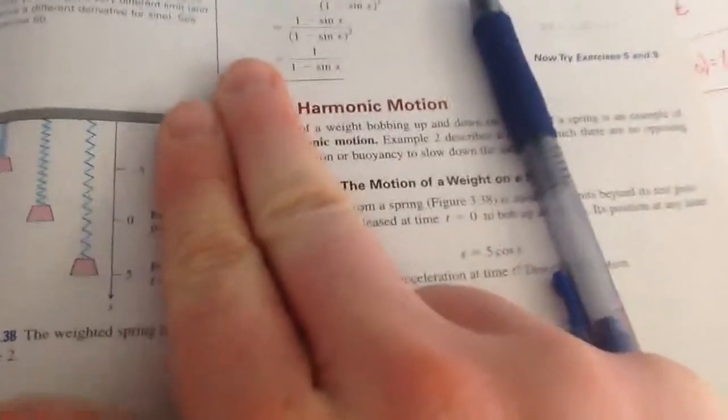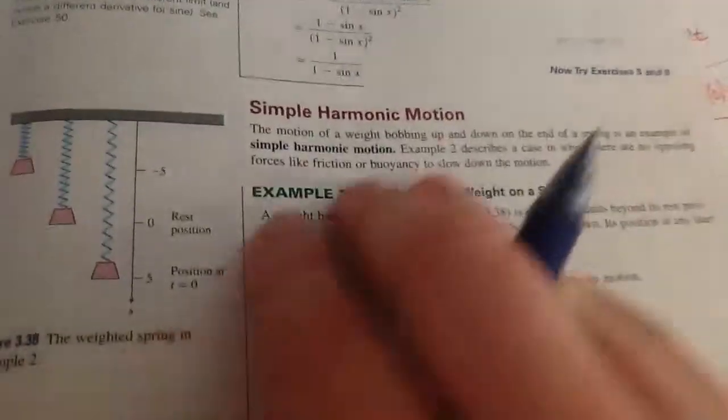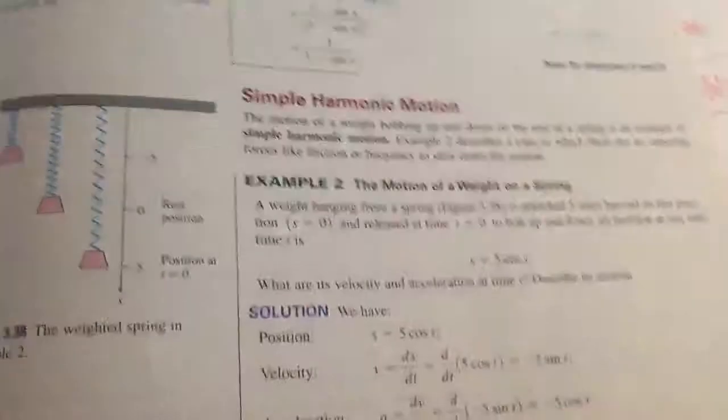Okay, so non-simple harmonic motion, that gets crazy, that gets hard. Those are classes I took, and if you're going to do engineering, you're going to have to learn crazy hard stuff like that, where we do take into account friction.